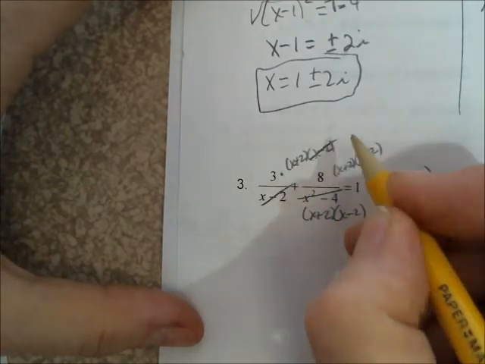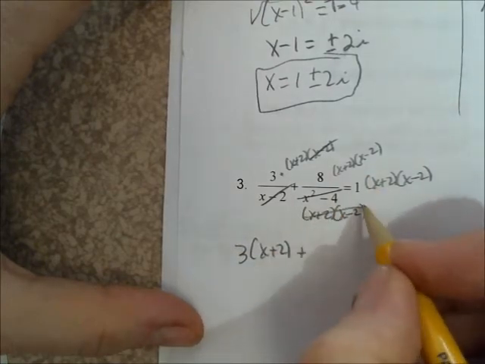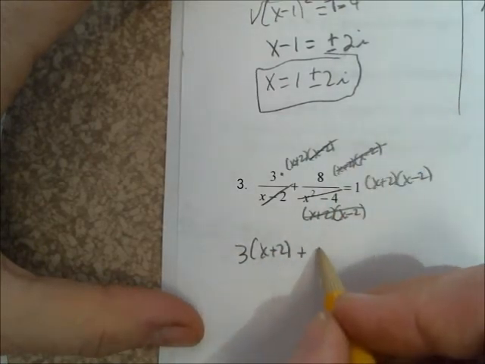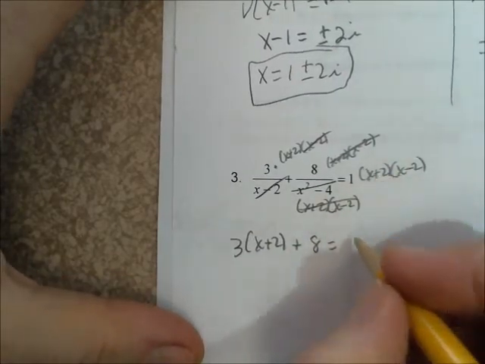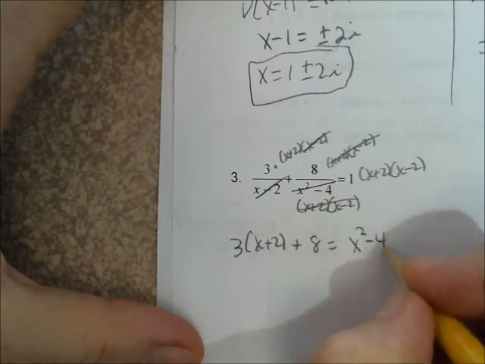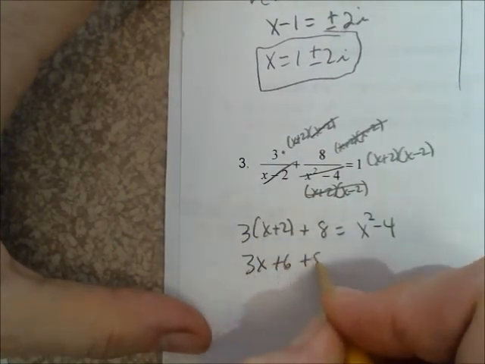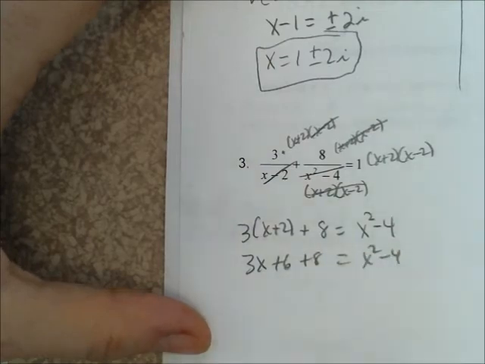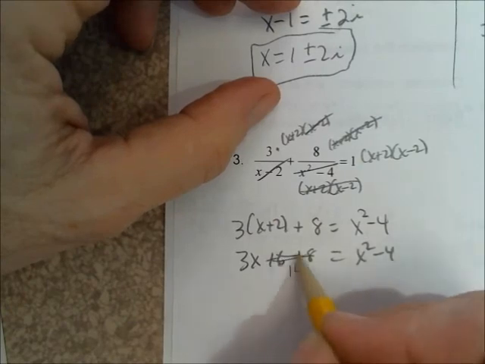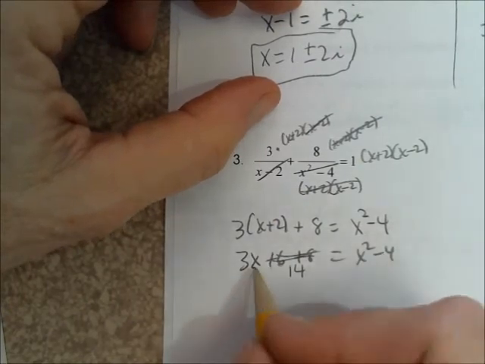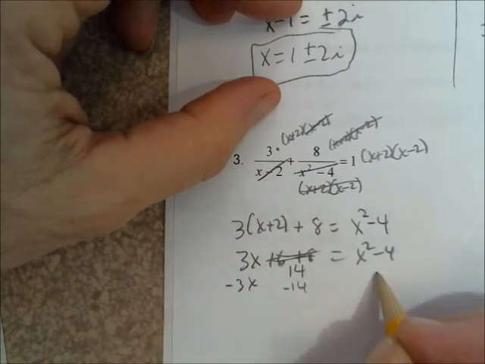So the x minus 2's are going to cancel, and you're left with 3 times x plus 2. The x minus 2, x plus 2's cancel, so you're left with 8. And over on the right-hand side, x plus 2 times x minus 2 is x squared minus 4. I'm going to distribute the 3: 3x plus 6 plus 8 equals x squared minus 4. I'm going to combine 6 and 8 to 14. And then, because this is quadratic, I'm going to set it equal to 0. So you subtract 3x and subtract 14 from each side.